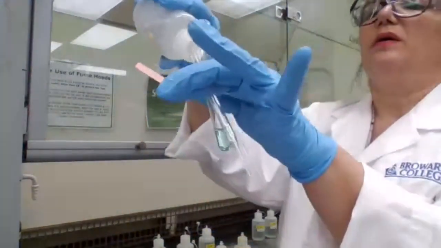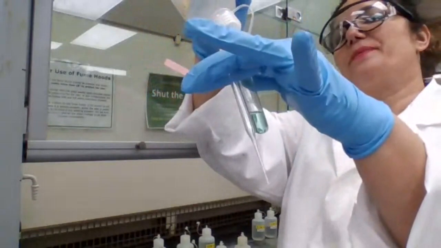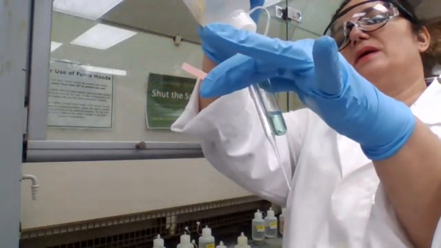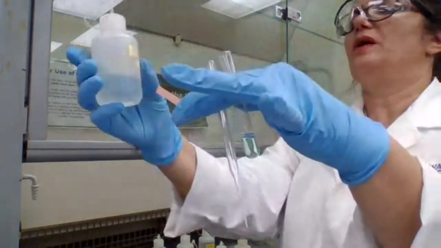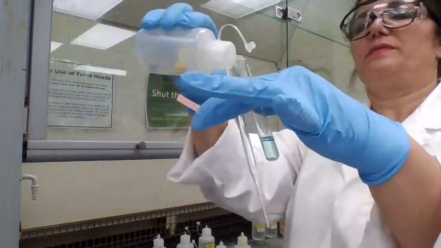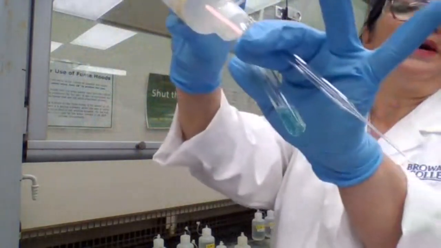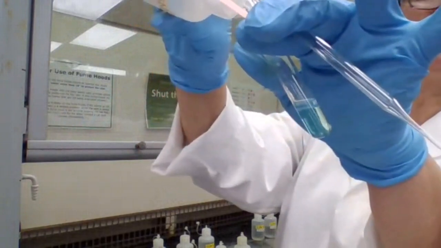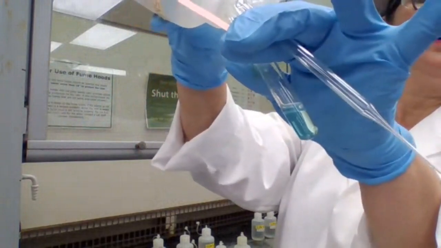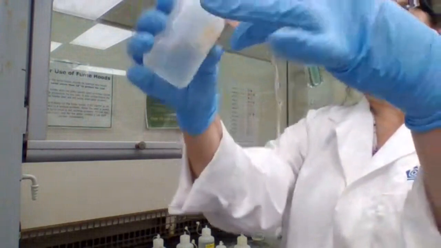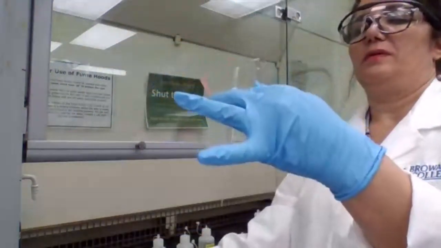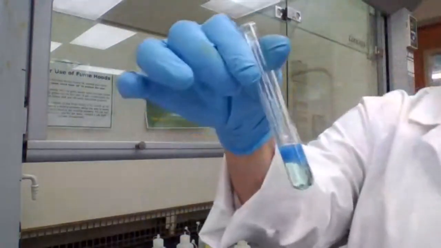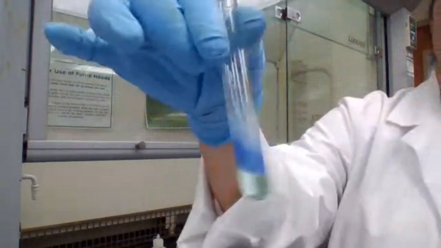Watch what happens when I add it. As I'm adding, you see the top of the test tube is changing color. A blue precipitate is forming.